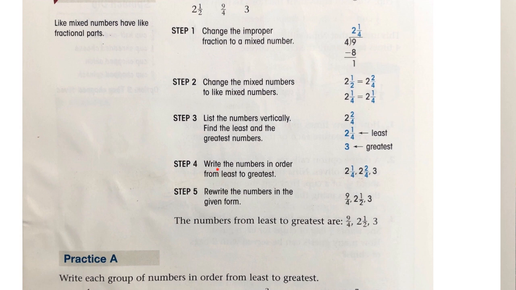So step 4 is to write the numbers in order from least to greatest. 2 1/4, 2 2/4, 3. Step 5 is to rewrite the numbers in the given form. 2 1/4 was 9/4. 2 2/4 was originally 2 1/2. 3 was always 3. So the numbers from least to greatest are 9/4, 2 1/2, 3.